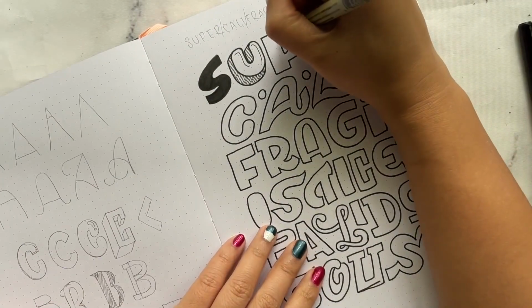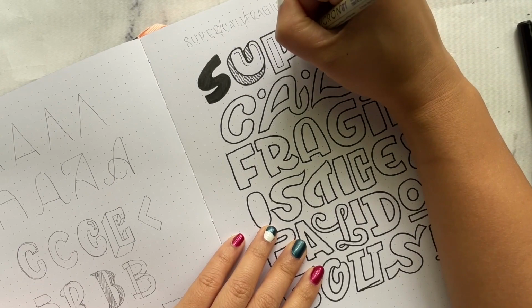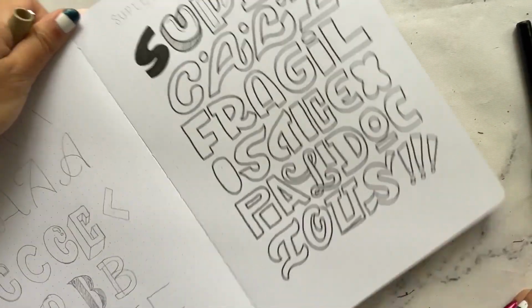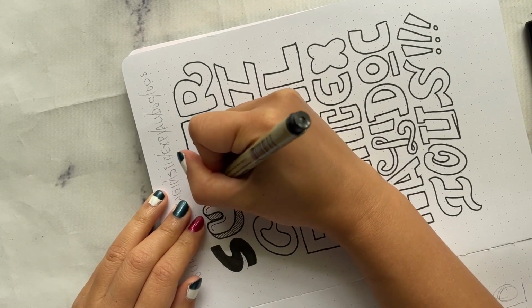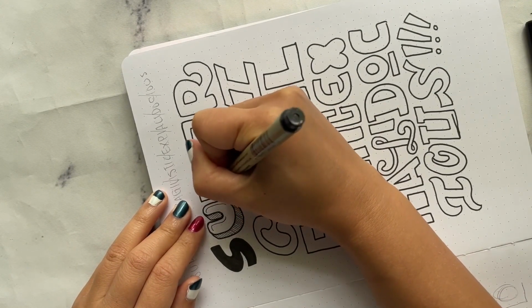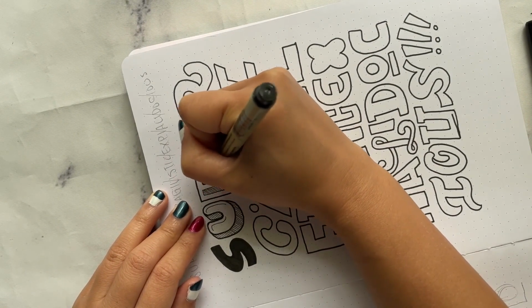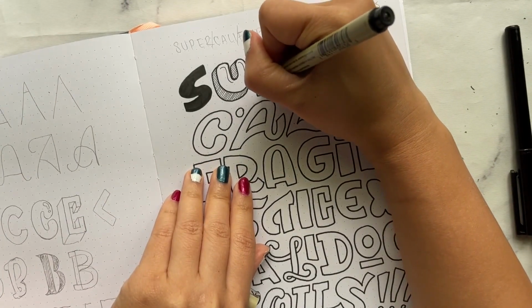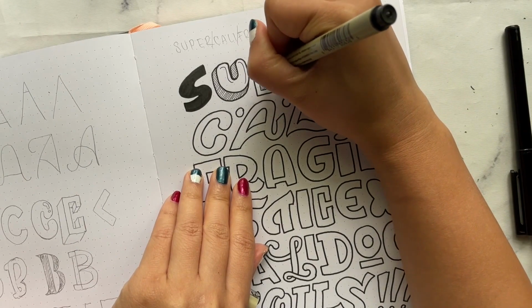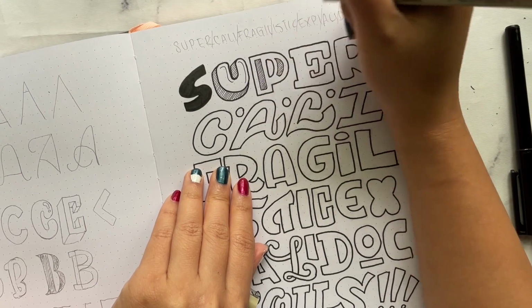For P, what can we do? We can just draw a little rectangle on the thick area, and the little curve here. And then instead of coloring it in, I'm just going to diagonal line it as well. And if you find that it's a little bit messy, you can just go back over it with your pen and clean up your lines a little bit. And there we go.